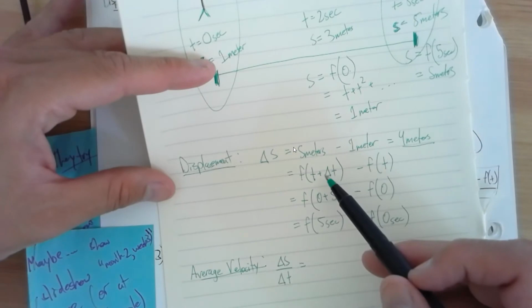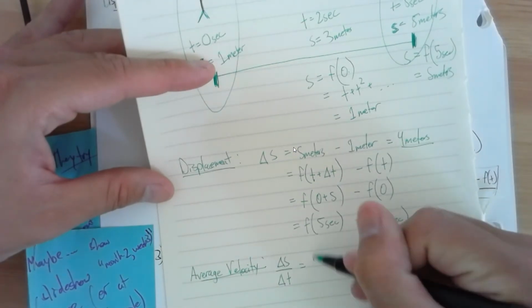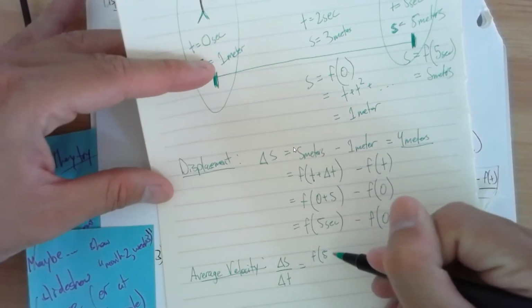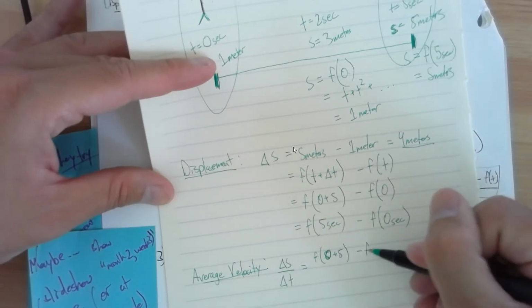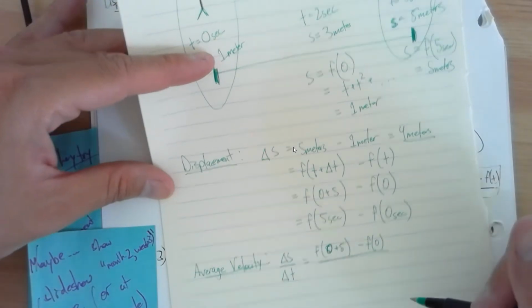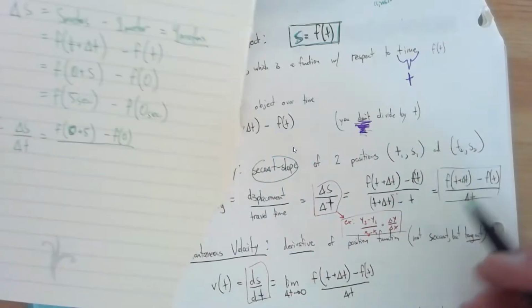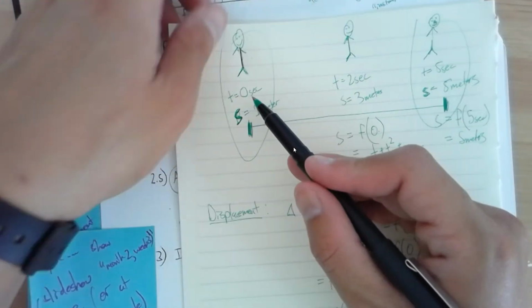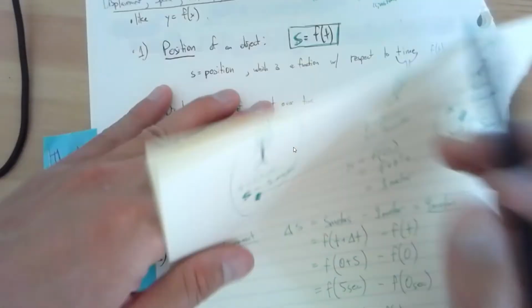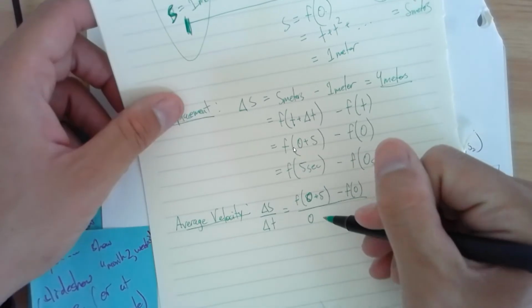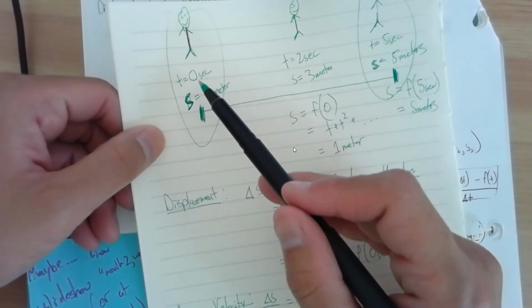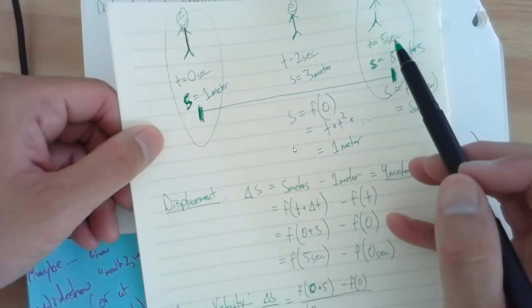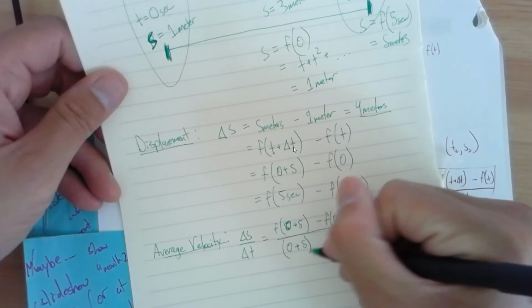And technically what that looks like is F of 5 seconds, or 0 seconds plus 5 seconds, right? Minus F of 0 over delta T. So it looks like T plus delta T. So T was at 0 seconds, right? And then you have to add the delta T, the change, the difference between 0 seconds and 5 seconds. Well, you subtract 5 minus 0, and that's still 5. And you subtract the original time.